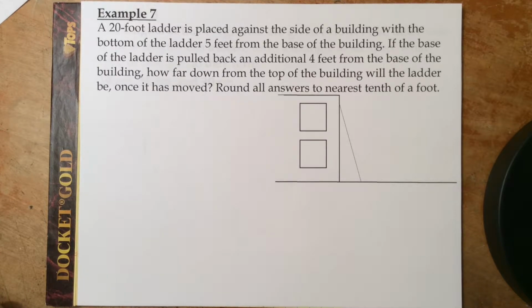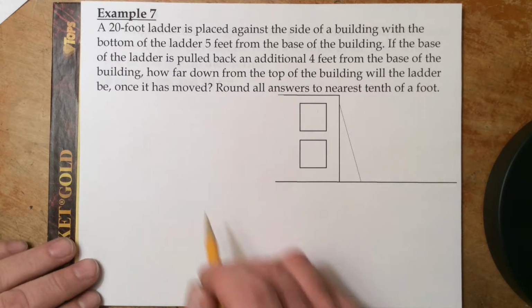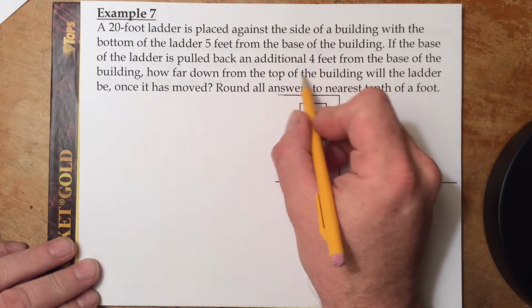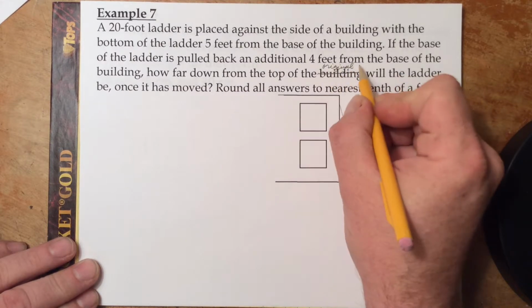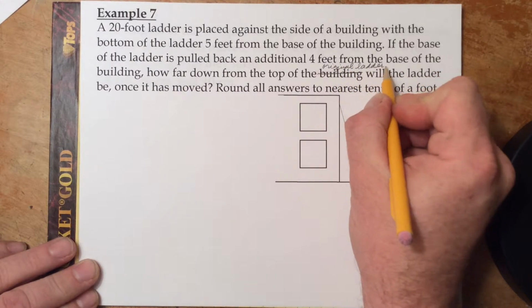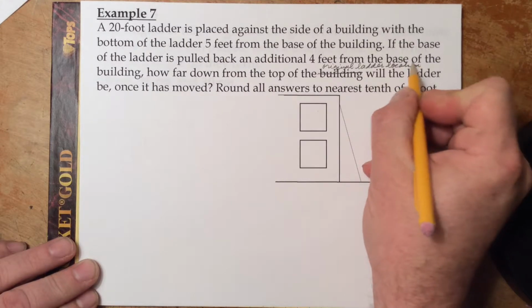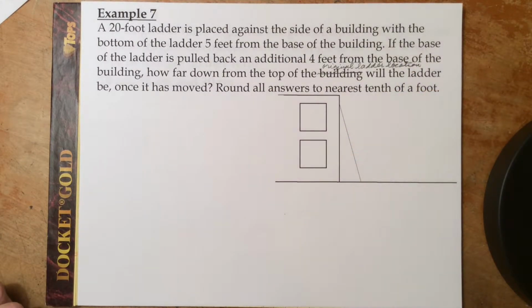Example 7. A 20-foot ladder is placed against the side of a building with the bottom of the ladder 5 feet from the base of the building. If the base of the ladder is pulled back an additional 4 feet from the base of the building, how far down from the top of the original ladder location will the ladder be once it is moved? Round all answers to the nearest tenth of a foot.